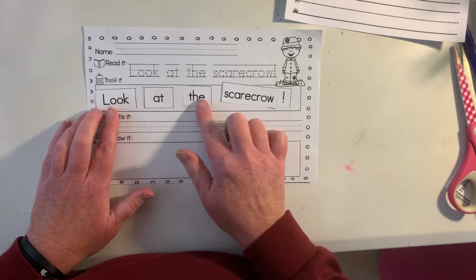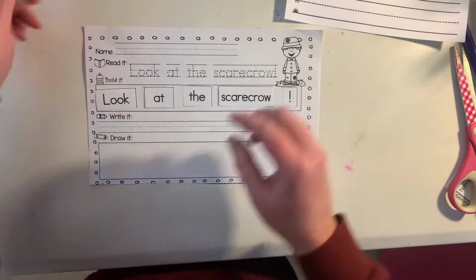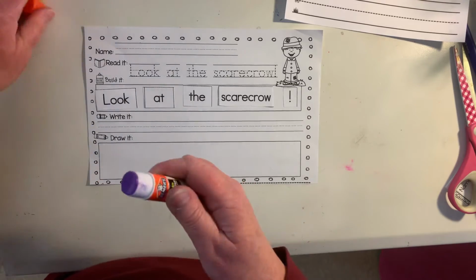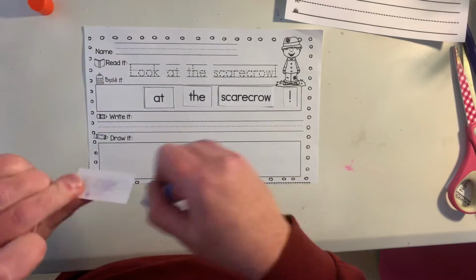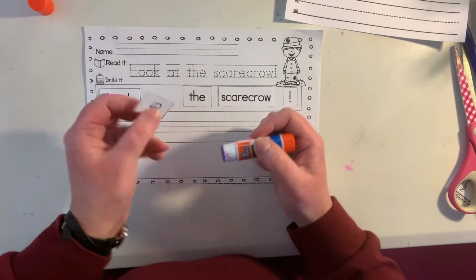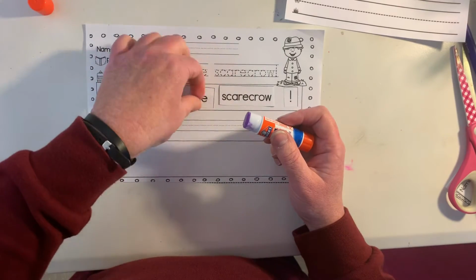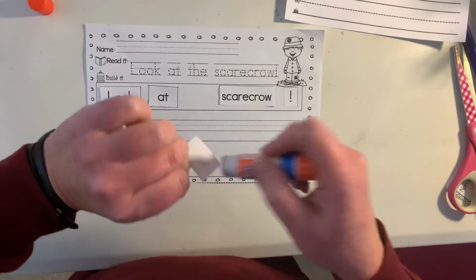Look at the scarecrow. My exclamation point. So, once I build it, I'm going to get it glued on. My words are not upside down. There's a certain way our letters have to go, right? If our letters are not that way, then the word will not work.